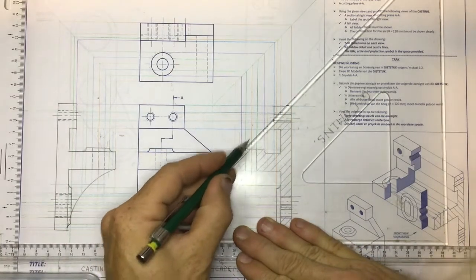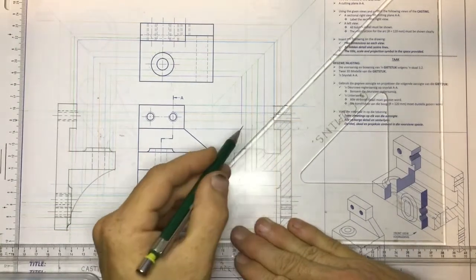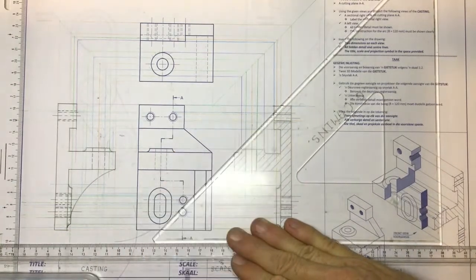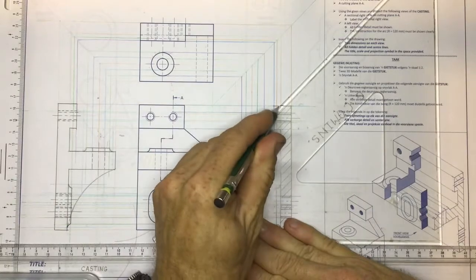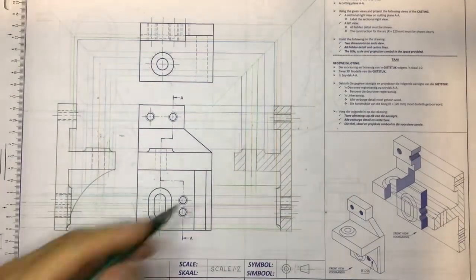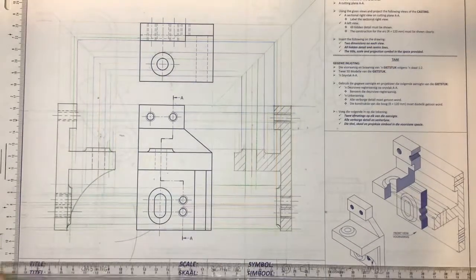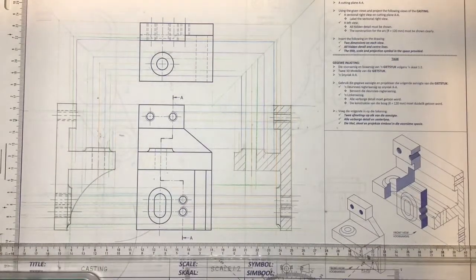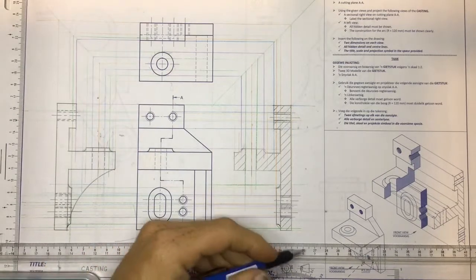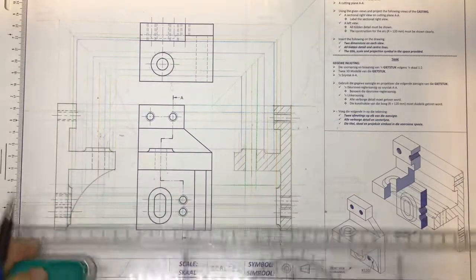There, there, there. Oops. Okay, and the last little bit of hatching. Oh, come on. Pencil lead is breaking on me. Right. There we go, there is the hatching done. All your center lines are in place, and the very last thing that you need to do is to write in what this drawing is called. They want you to label the fact that you've done a sectional right view.